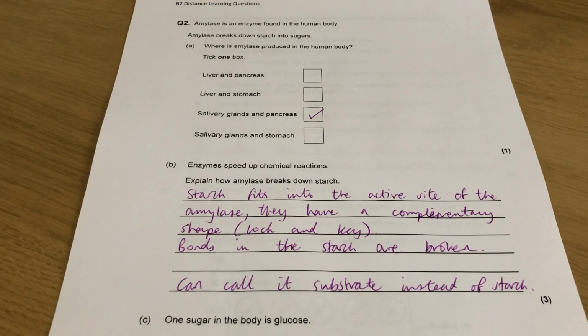And the 3rd mark is the difficult one. Okay, what happens when that starch goes into the active site is that the bonds between those glucose molecules break. And I really emphasise this when I taught this in class. It's about the fact that those bonds that are holding all of those glucose molecules together are being chopped down into smaller units, and it's those bonds that are being broken by the enzyme.